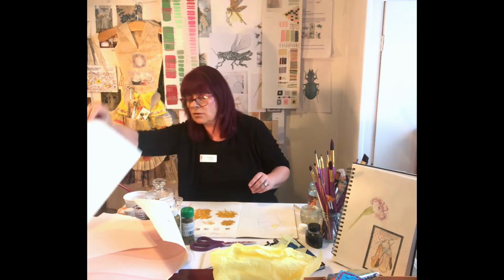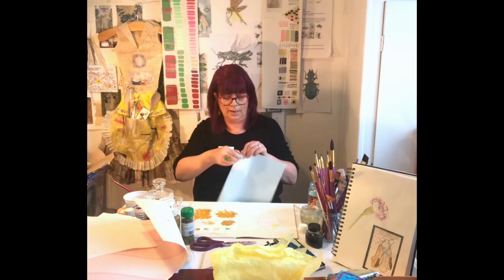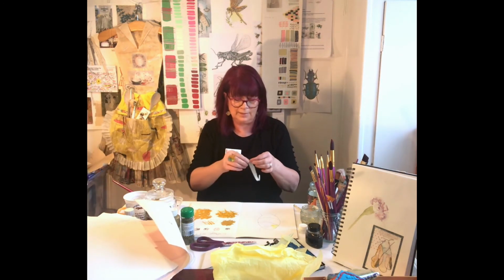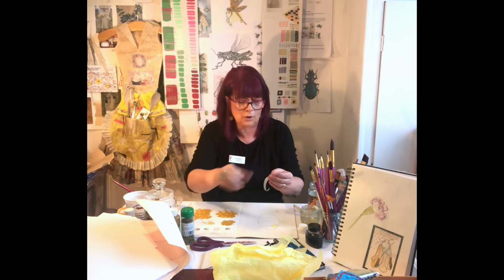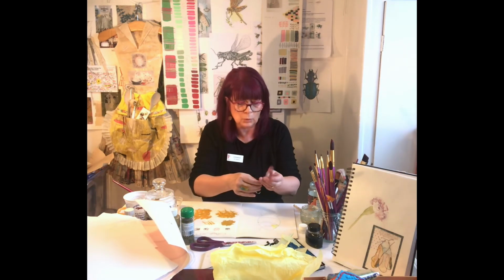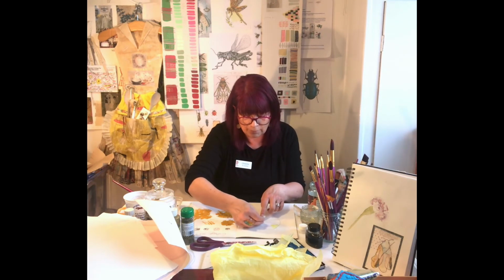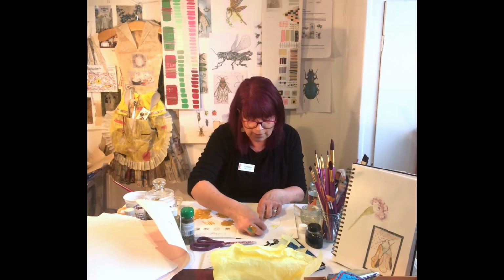And so try screwing the paper up, try tearing pieces off. When you do this, do it so that you've got quite small pieces of paper, and think about where you're going to lay this down. So I might lay a piece down around the edge.